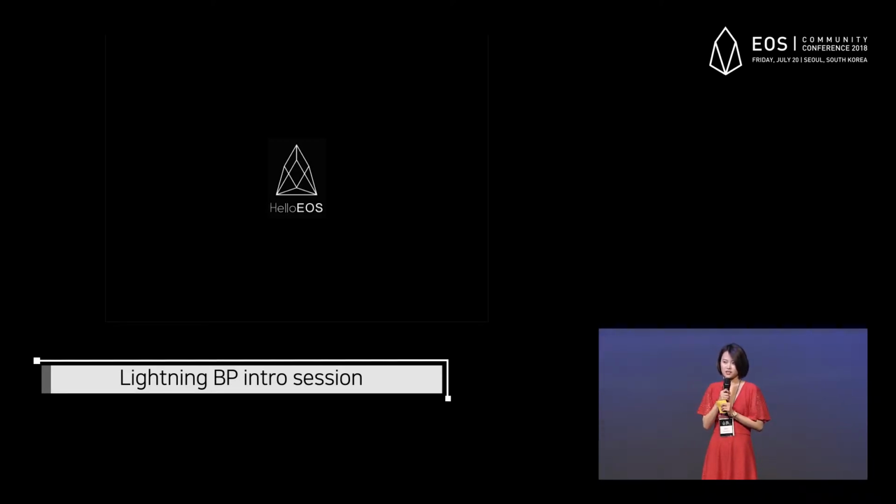The HelloEOS team are huge fans of Daniel Larimer, and we strongly advocate the free market plan and firmly uphold the one and only EOS mainnet.